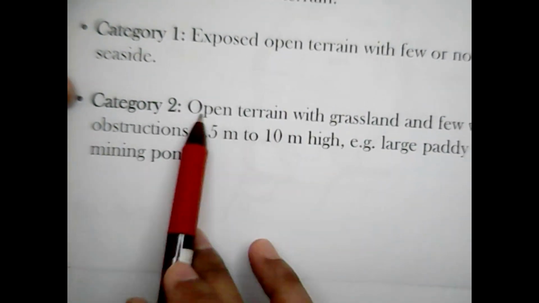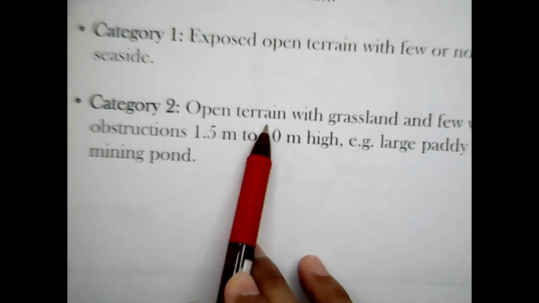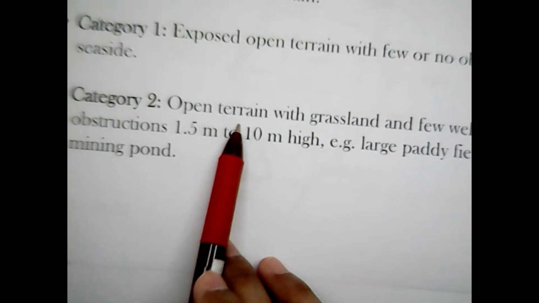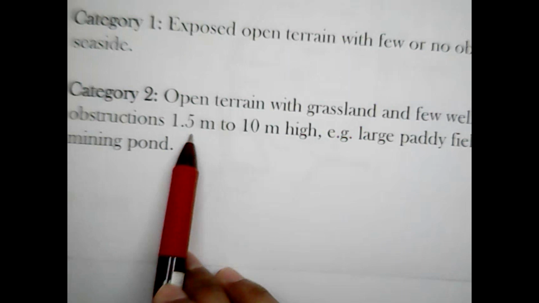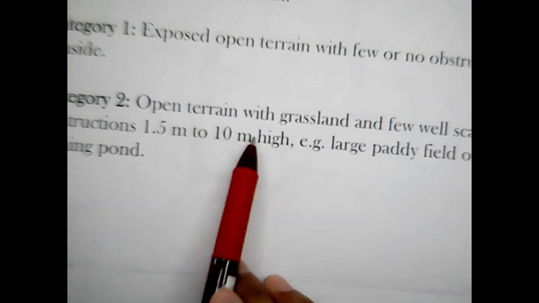Because it is open terrain, you can imagine that the building you're going to build is in open space. There are no other buildings closely related and no obstructions from 1.5 to 10 meter height.